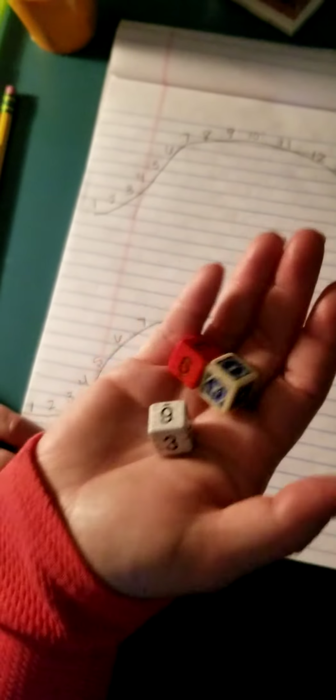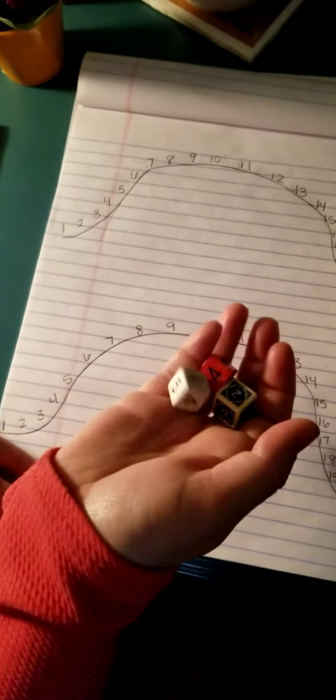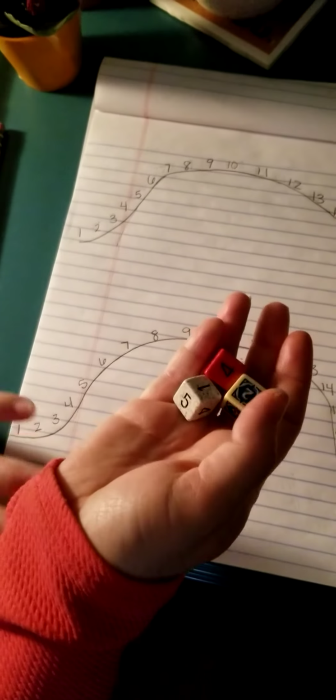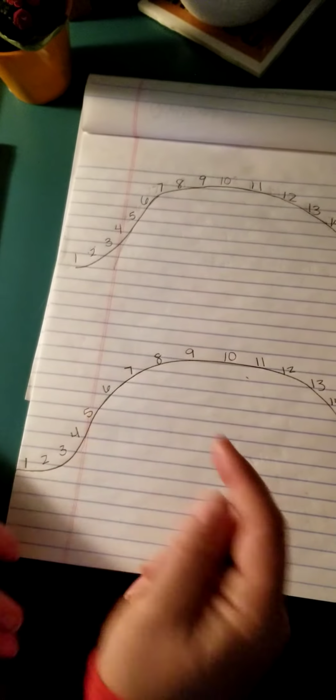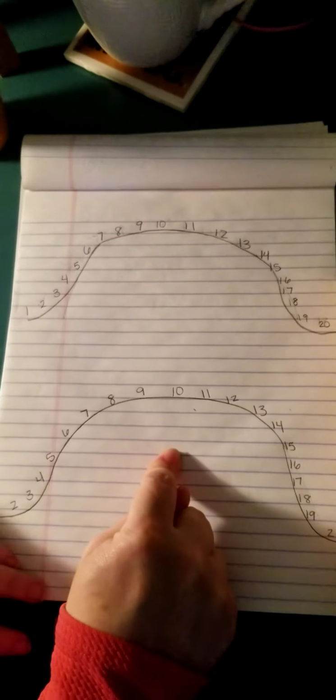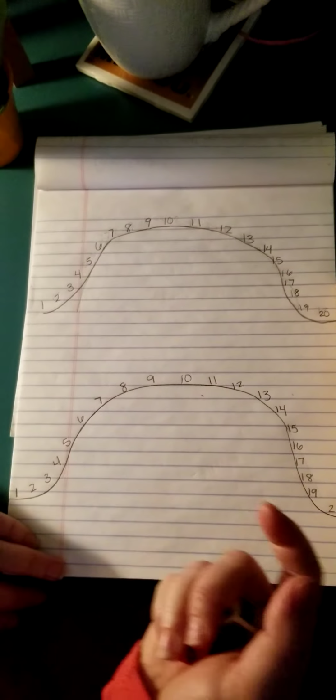Yahtzee, like lots of board games have dice. You can go dig some dice out of there. Just make sure you put them back when you dig them out. But I'm going to show you how to play. So you can play it as a two-player game, or you can play it twice by yourself.